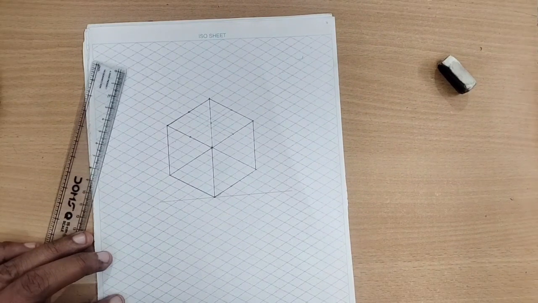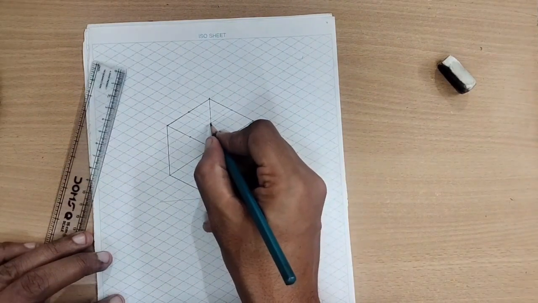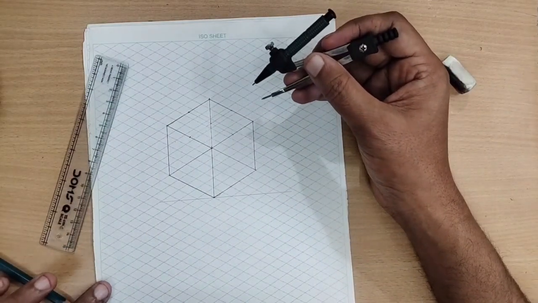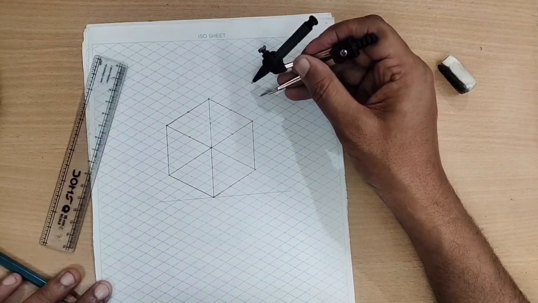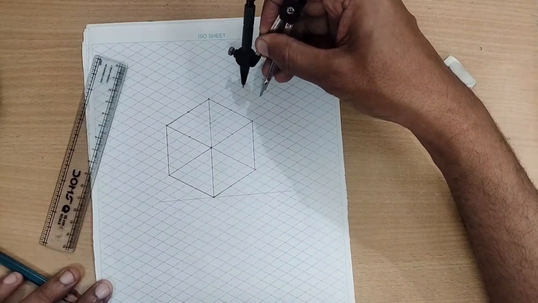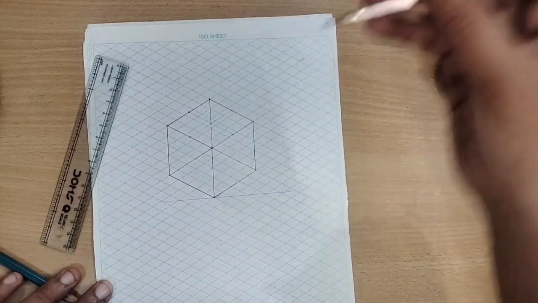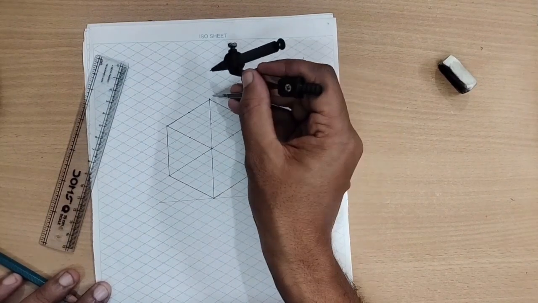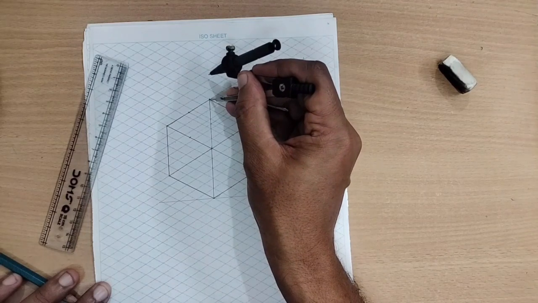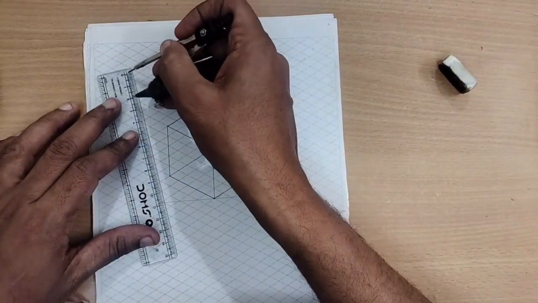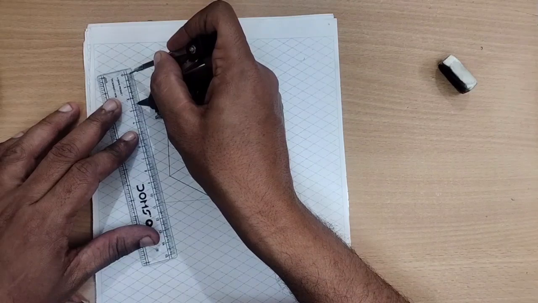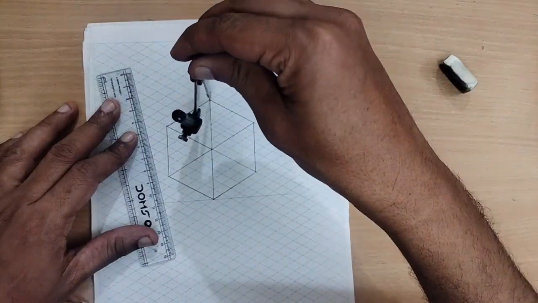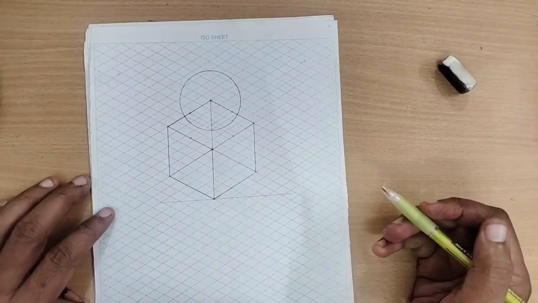Let us mark ISO 25 from this point. ISO 25 means make use of a compass, measure ISO 25. How to measure ISO 25 is the question. So this is ISO 10, this would be ISO 20 and this would be ISO 25. So ISO 25 would exactly come to the topmost point. Now this is the center of the sphere. Now measure actual 25. Actual 25 is 2.5 centimeters in the normal scale. Now from this new point as the center, construct a circle. This would be the solution.